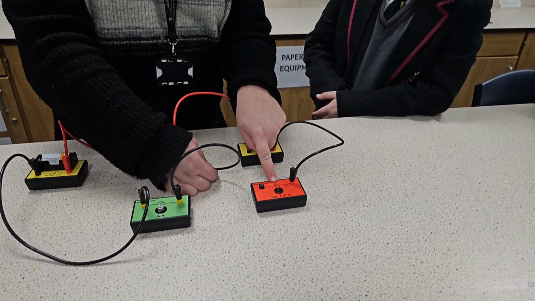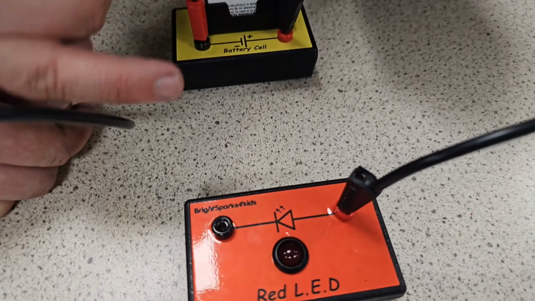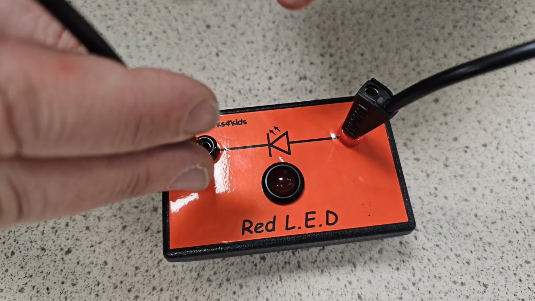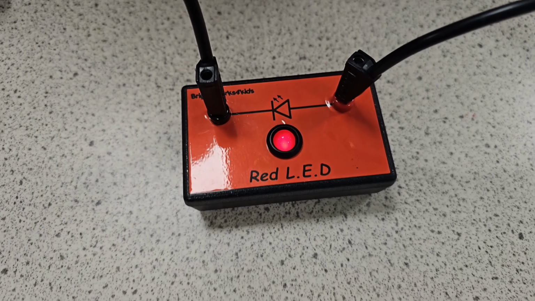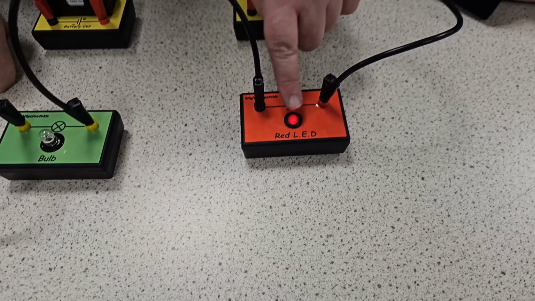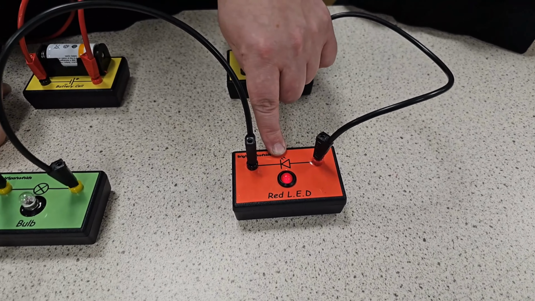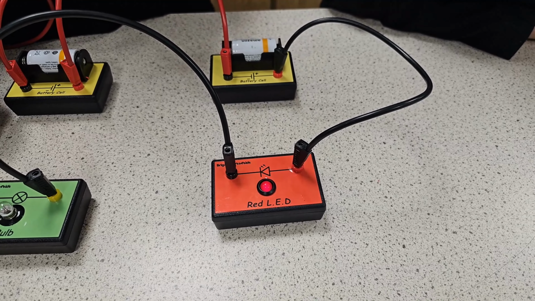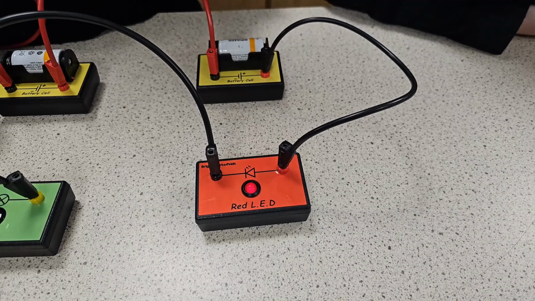Look, there's that symbol again of electricity flowing in that direction and hitting a wall, but it's able to flow the other way. Remember, it can only flow in one direction. So it's a light emitting diode. That means that it only allows one direction of flow, and it emits light as well. That's all it means. So it's a diode that emits light, to say it backwards.